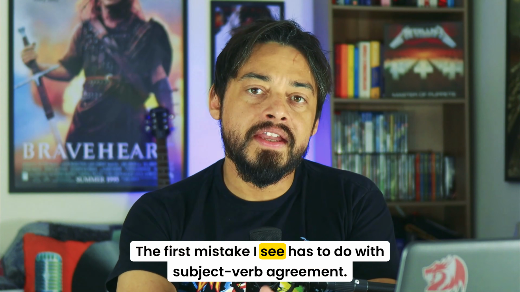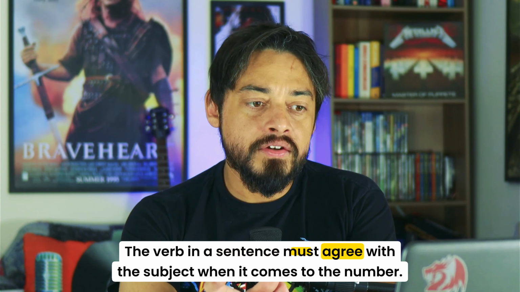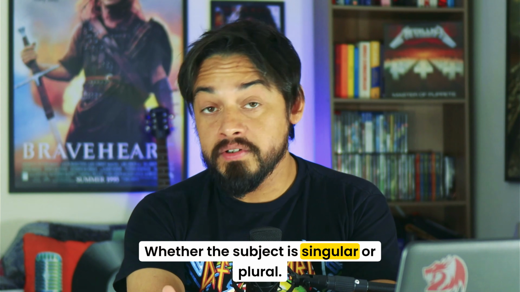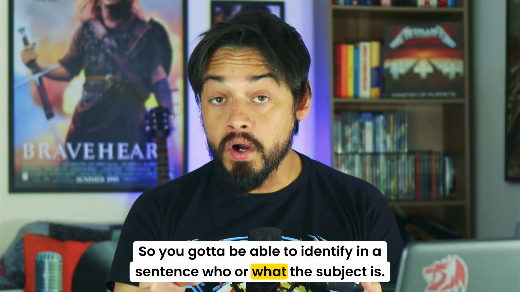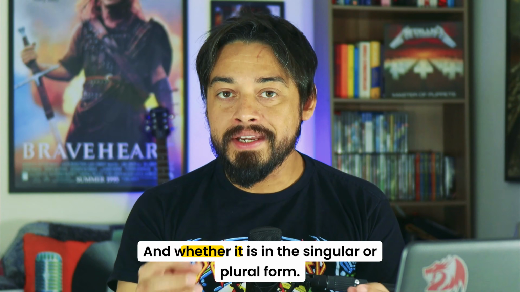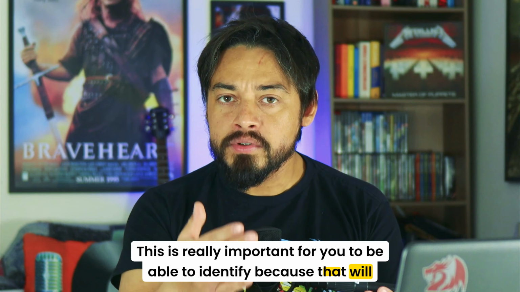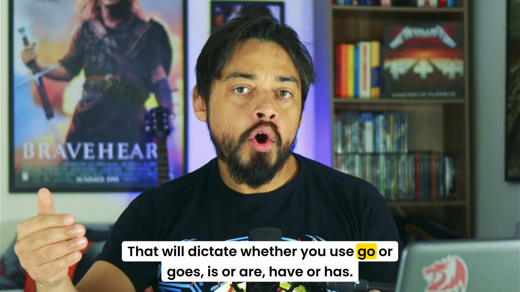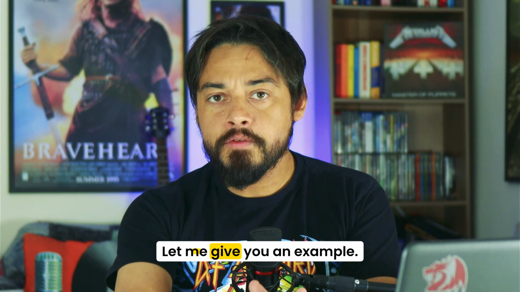The first mistake I see has to do with subject-verb agreement. The verb in a sentence must agree with the subject when it comes to the number, whether the subject is singular or plural. So you got to be able to identify in a sentence who or what the subject is and whether it is in the singular or plural form. This is really important for you to be able to identify because that will dictate what kind of verb you use later in the sentence. So that will dictate whether you use go or goes, is or are, have or has. Let me give you an example.